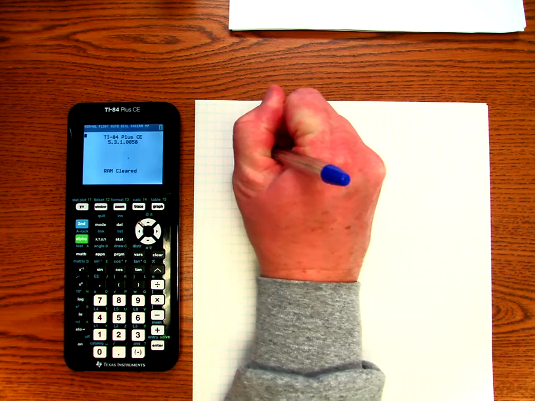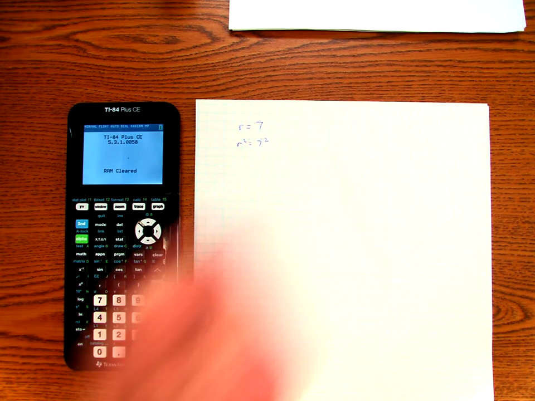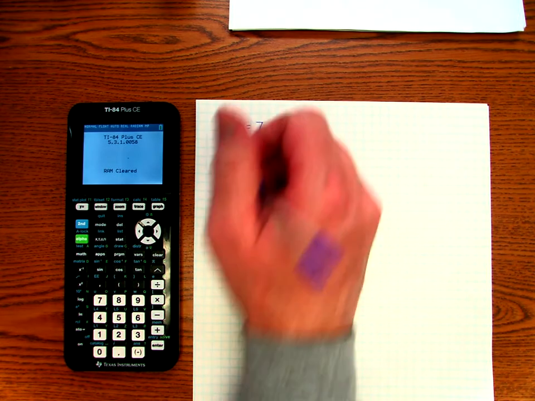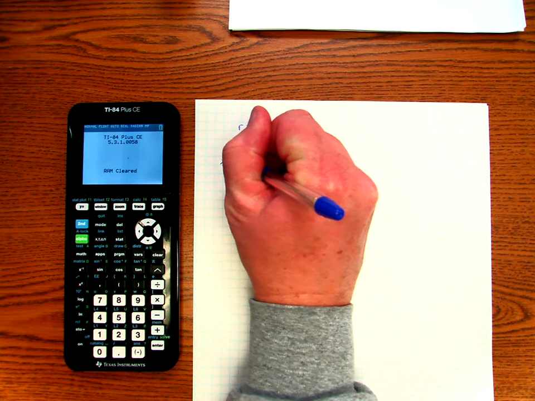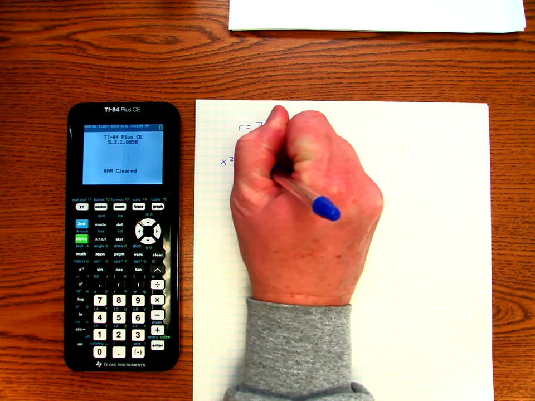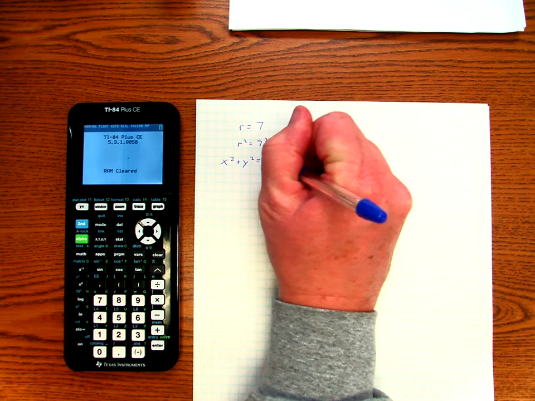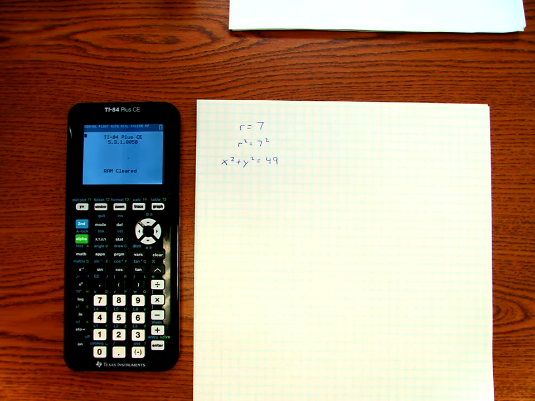To derive that, square both sides. Replace your r squared with x squared plus y squared, like we did in a recent lesson. 7 squared is 49, and there's your rectangular equation giving us a center at 0, 0, and a radius of 7.